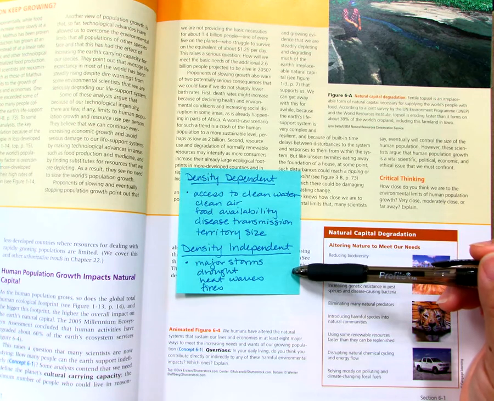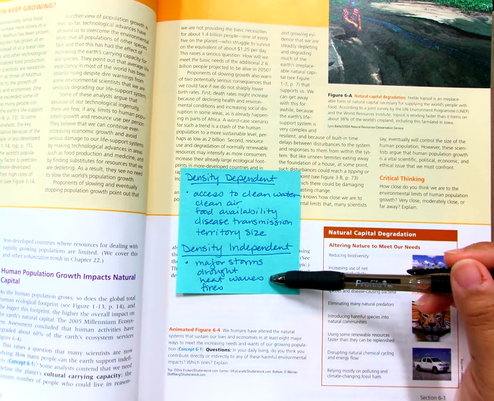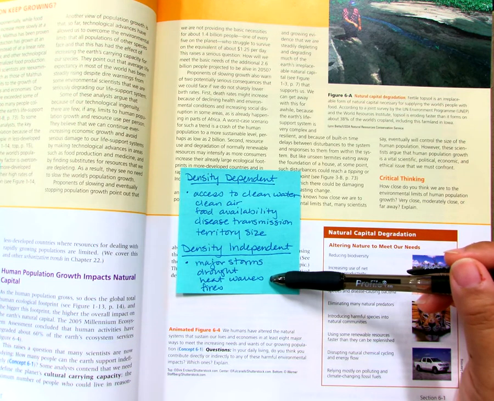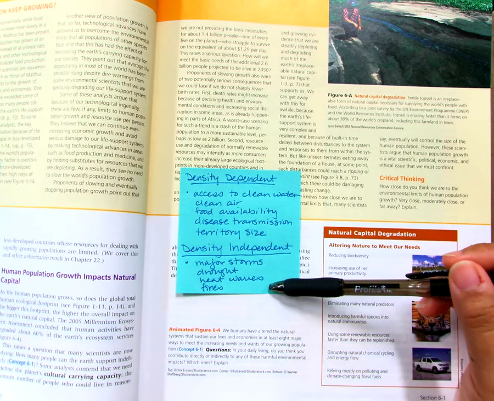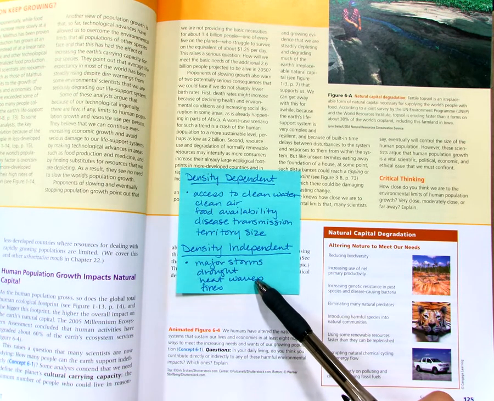And then, of course, the density-independent factors are going to be things like major storms, major hurricanes, drought, of course, because that's going to be lack of fresh water to drink, as well as impacting agriculture. Heat waves, because not every place in the world has air conditioning, and of course, air conditioning, when you talk about energy usage, that's a whole other issue. But as we've seen this past summer, there have been some record heat waves all over the world, which has resulted in numerous deaths. And then, of course, fires. So all of these things are going to impact the human population regardless of the size.